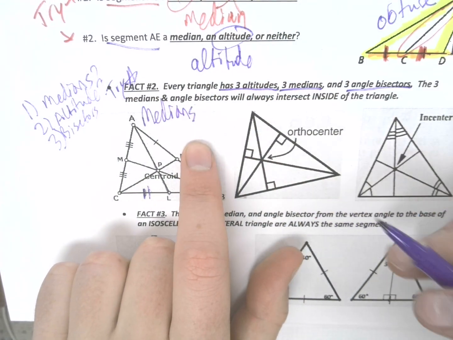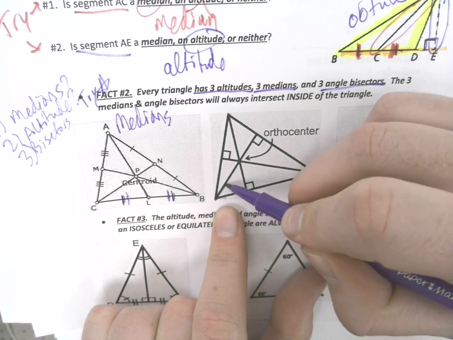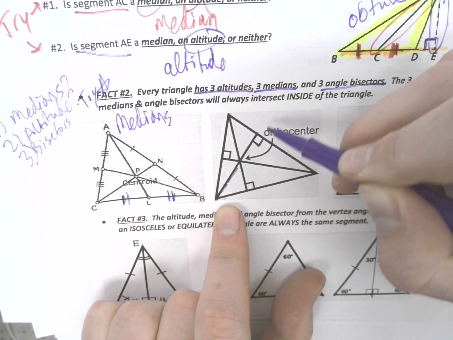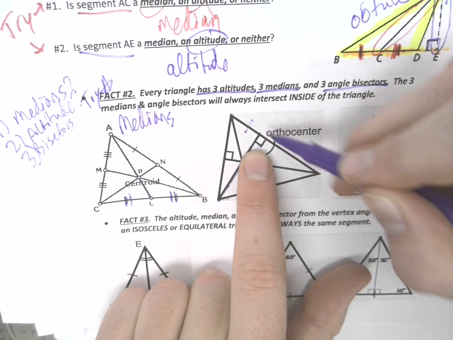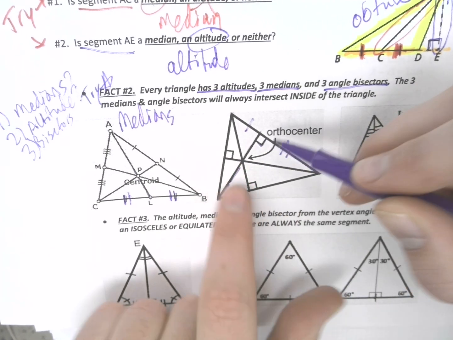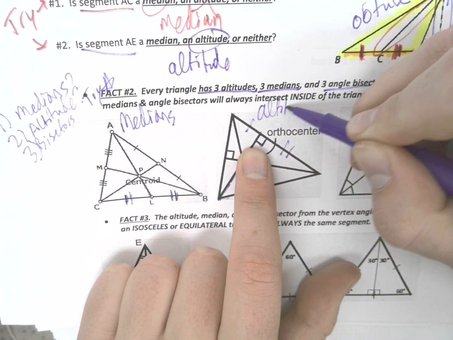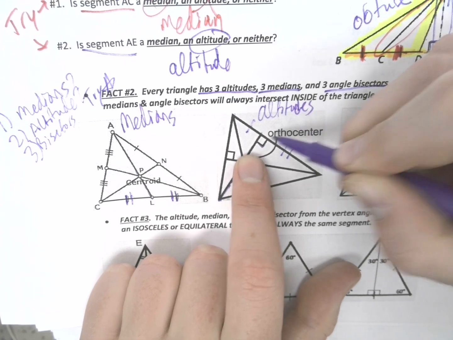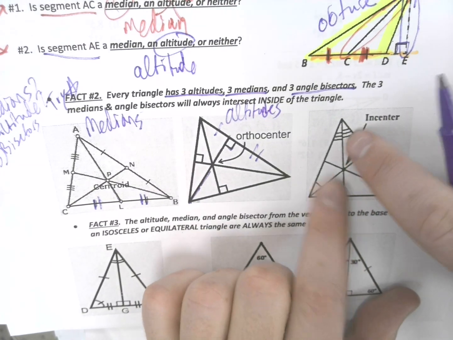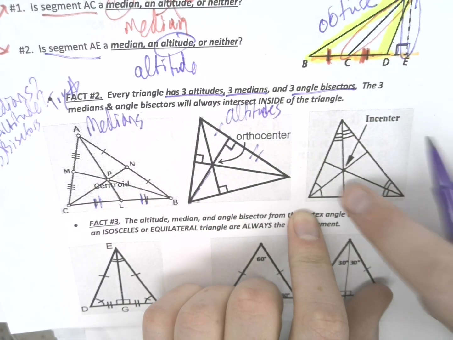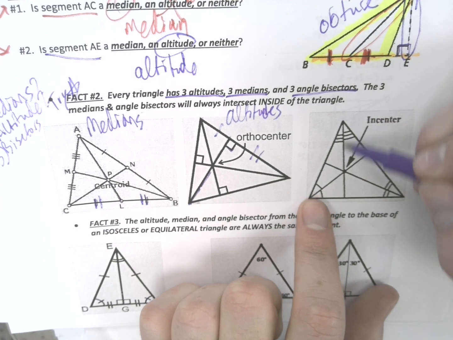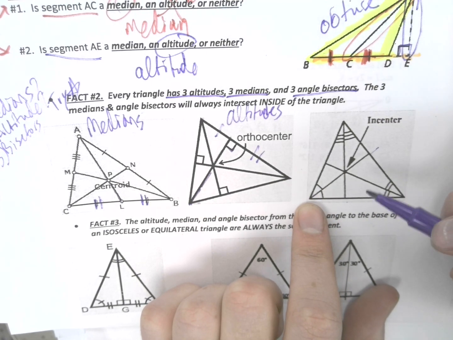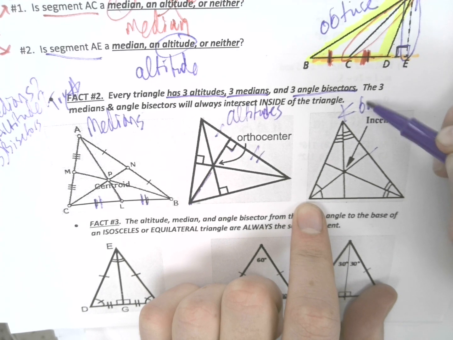So these are medians. How about this next one? Goes through the vertex, hits, creates right angles, does not split into halves. So that's definitely going to be an altitude, a set of altitudes here. And then finally, we already see these angles being bisected here. We also see that, yep, cutting through. So this is angle bisectors.